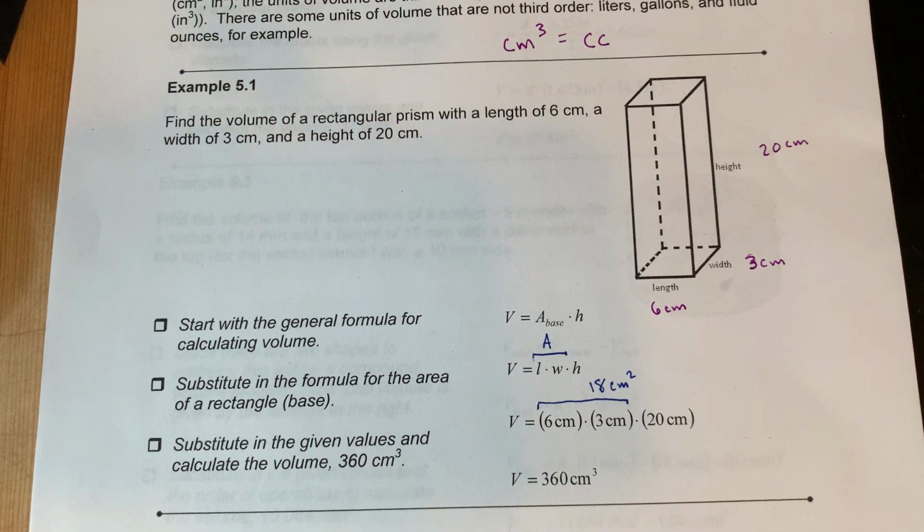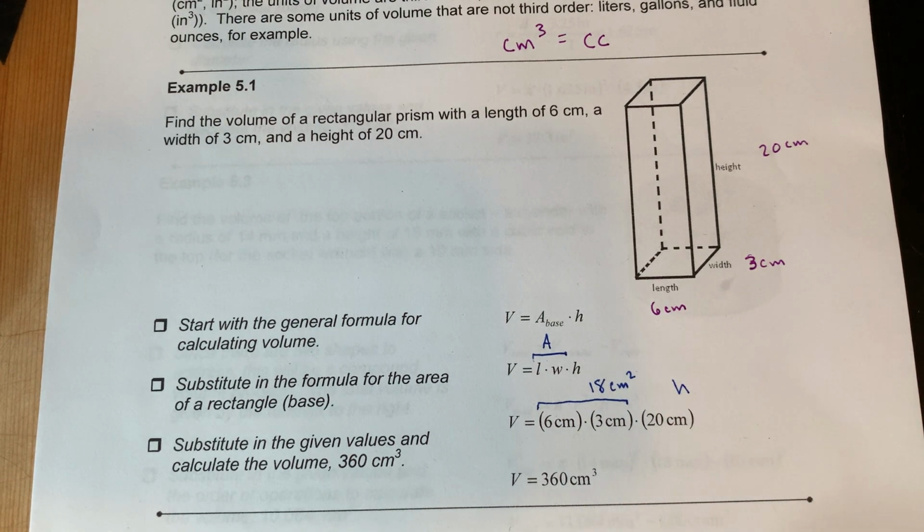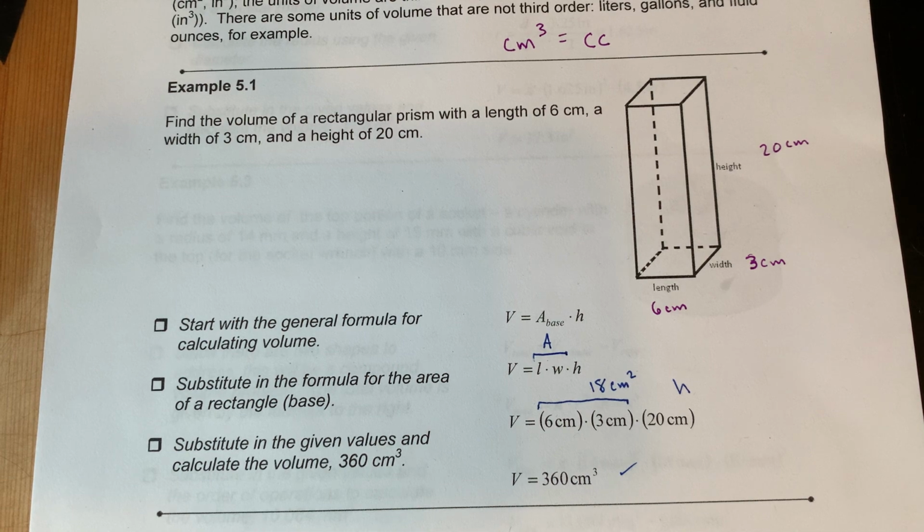And then all we're doing from there is just multiplying by the height value, right? This is my height. So 18 centimeters squared times 20 centimeters tall, right? 20 centimeters is the height. That is going to get us 360 cubic centimeters. So length times width times height. Bingo. There we go.